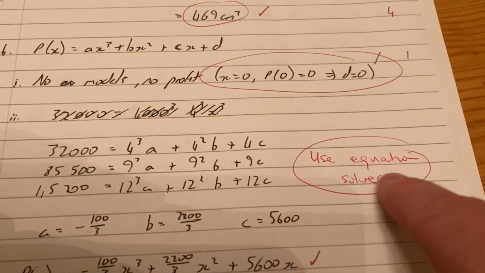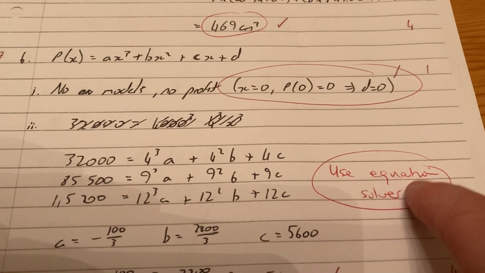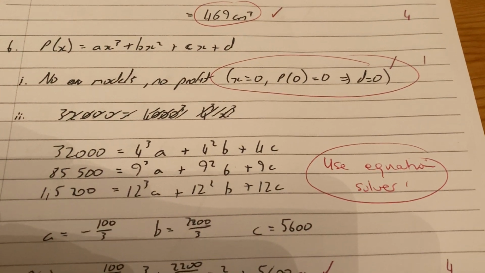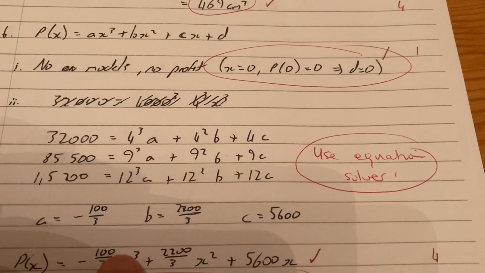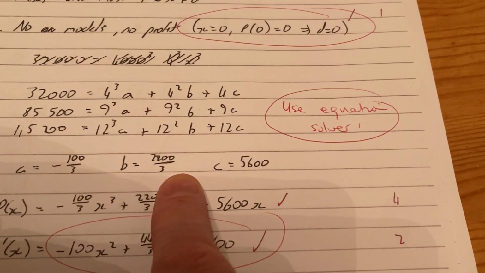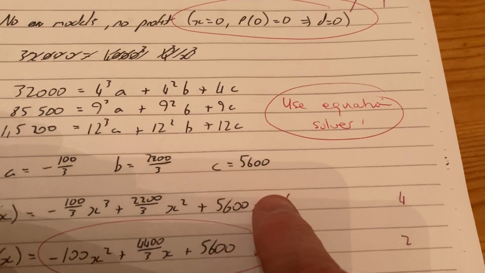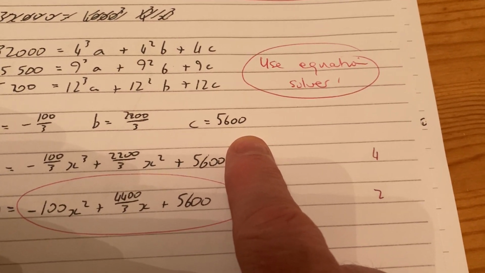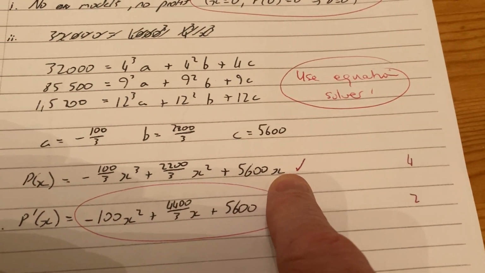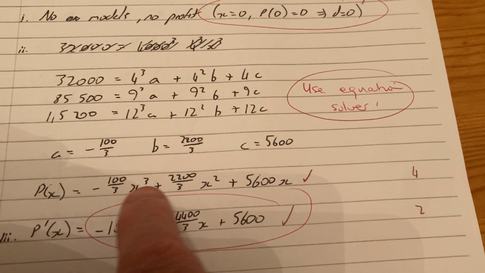You need to use the solving of simultaneous equations on your calculator. Again, check your textbook if you don't know how to do that. Otherwise, we need to come out with the values that a is minus 100 over 3, b is 2,800 over 3, and c is 5,600. That makes the equation when you sub it in for a, b and c. Just here, look, the P equation becomes this.